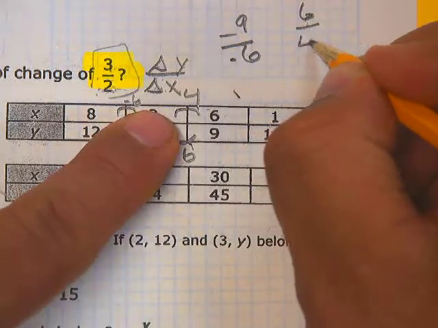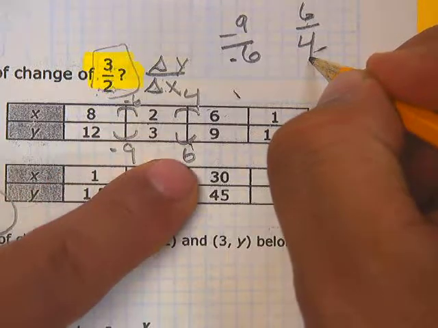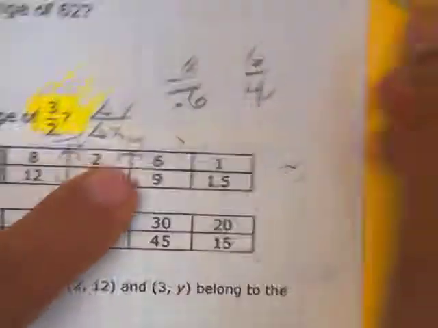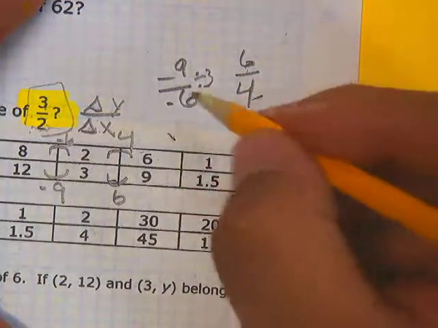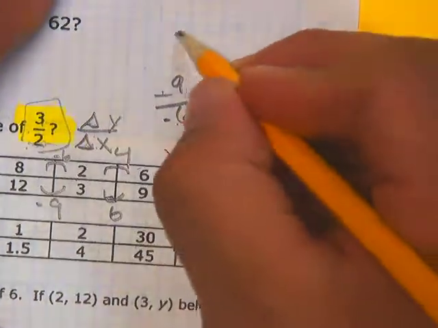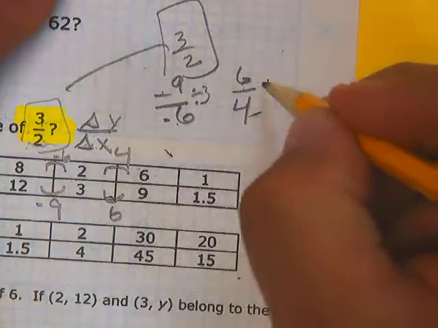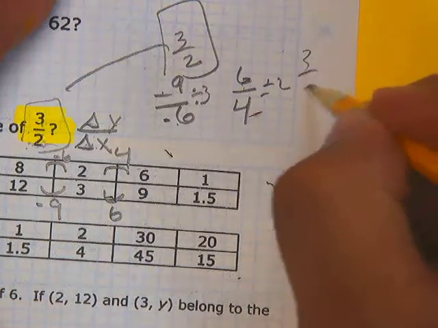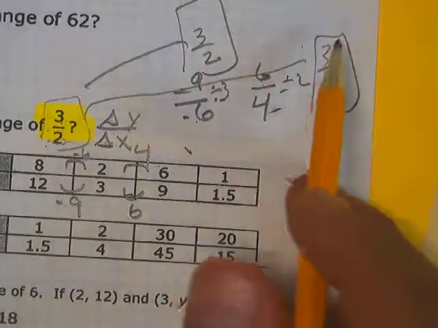Okay, and so let's look at these first two. If it's changing y, well, this one changed negative 9 over the x, which is negative 6, and this other one changed 6 in the y's. The rate of change was 6, and the change in the x was 4. So the change in the y was 6, and the change in the x was 4.